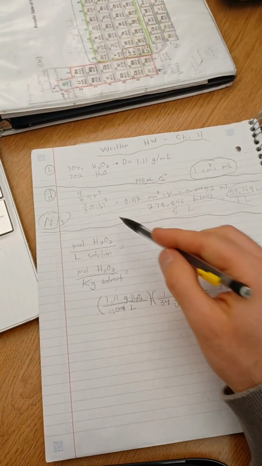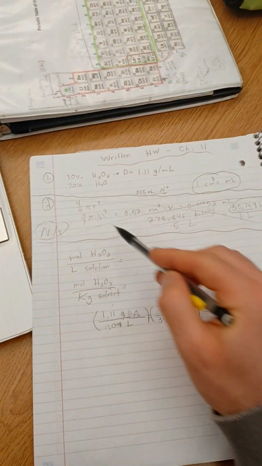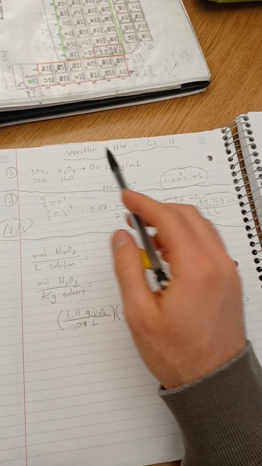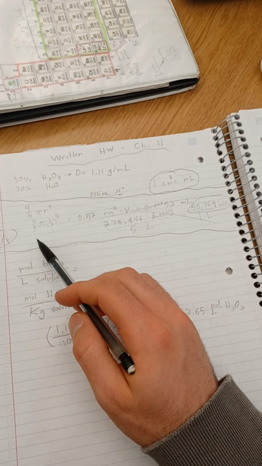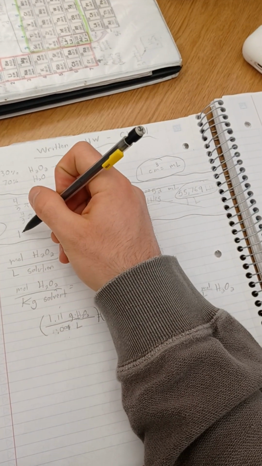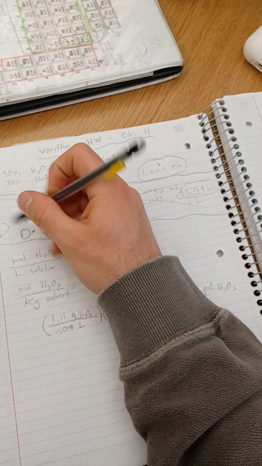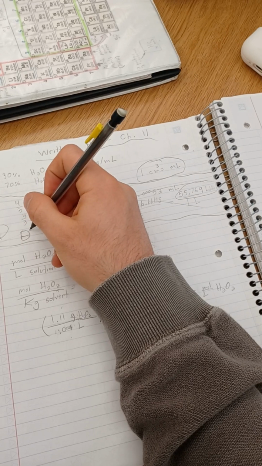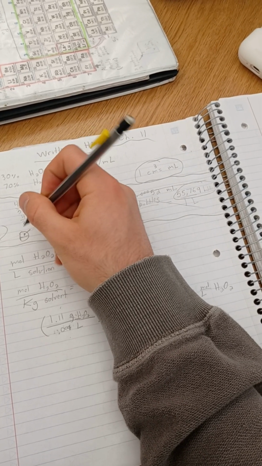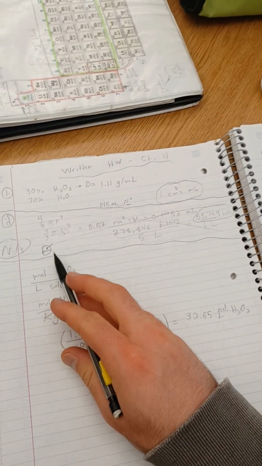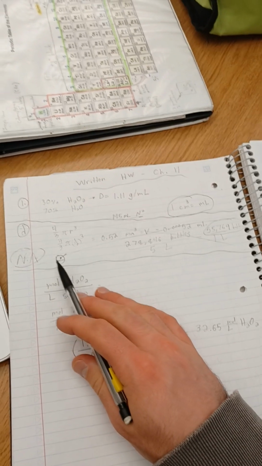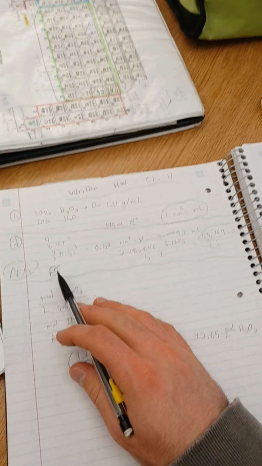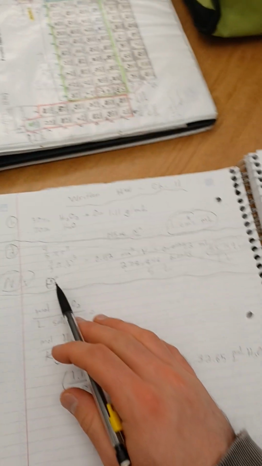So, we're looking at part D right here. Just ignore all this. But part D asks for 1 millimeter diameter bubbles. So the first thing we have to do is to find how much volume is enclosed in a sphere or a bubble with 1 millimeter diameter.